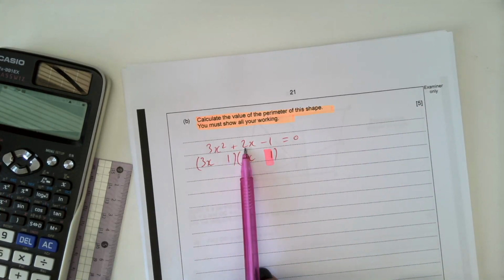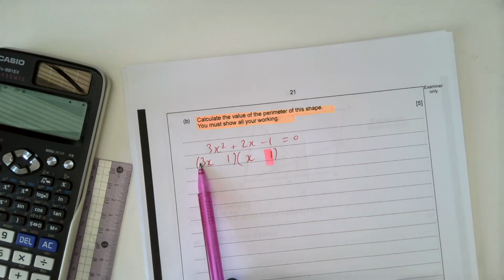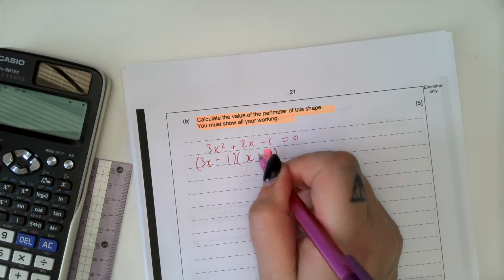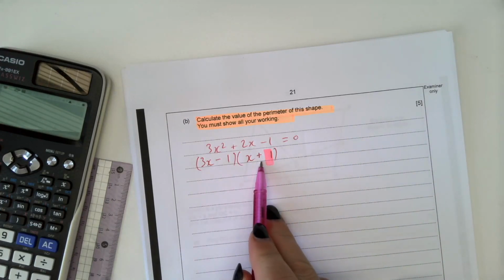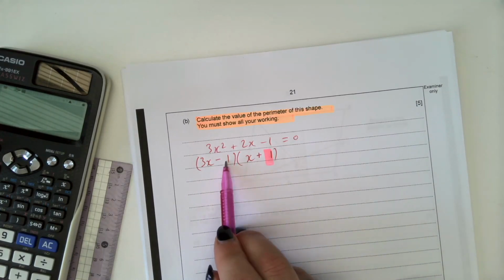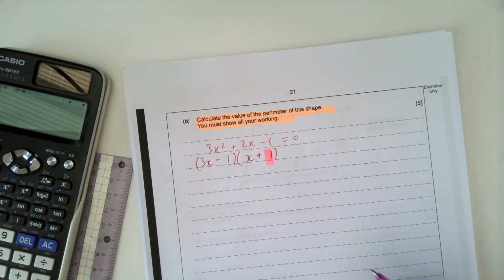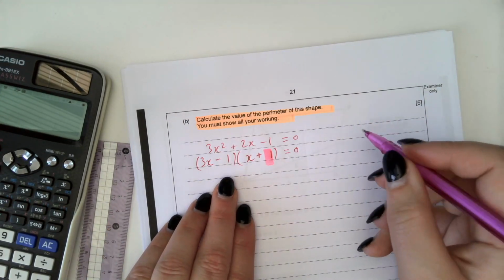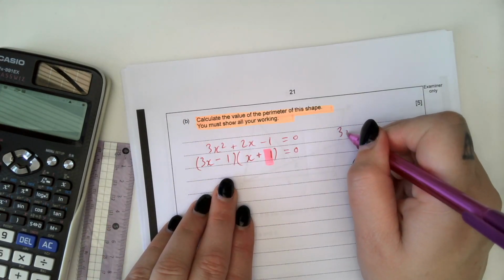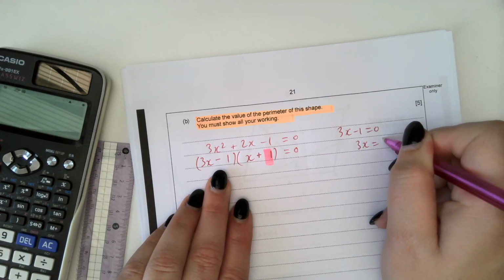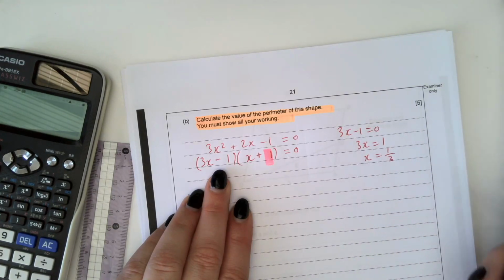I'm trying to make positive 2 when I add them together. So this is going to be my negative 1 and this is going to be my positive 1. Negative 1 multiplied by positive 1 is negative 1. 3 times 1 is 3. Subtract 1 is positive 2. So that's our factorised quadratic. We're now going to solve for x. So 3x subtract 1 equals 0 for that first bracket. 3x equals 1, so x equals 1/3.